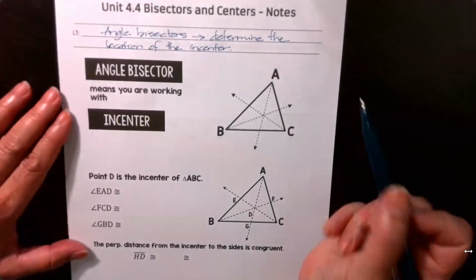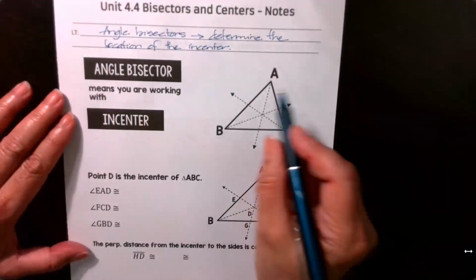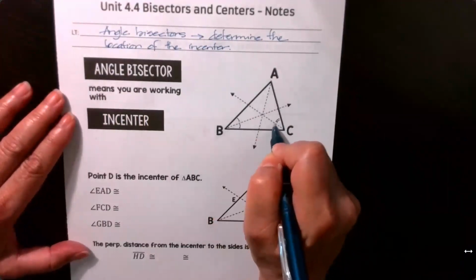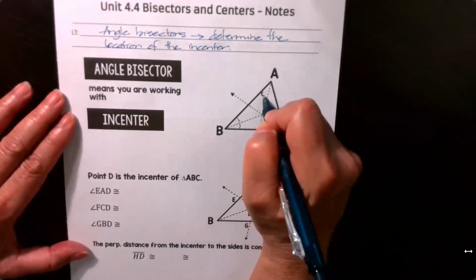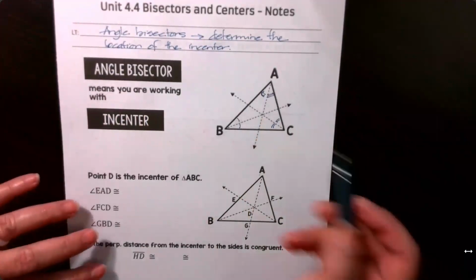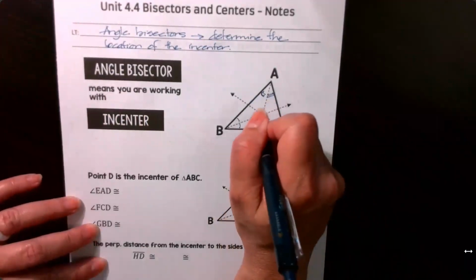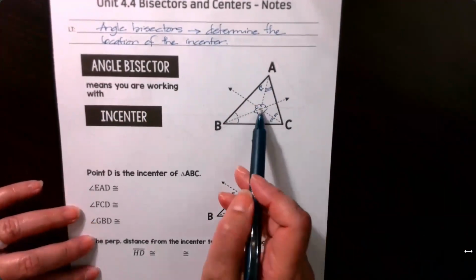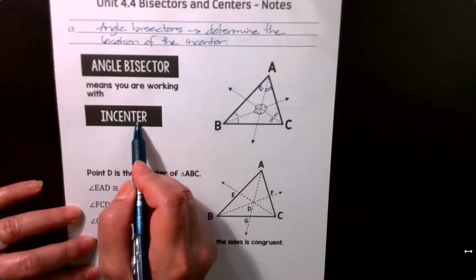As a reminder, an angle bisector divides an angle into two congruent angles. And where these angle bisectors intersect, or again, are concurrent, represents the incenter.